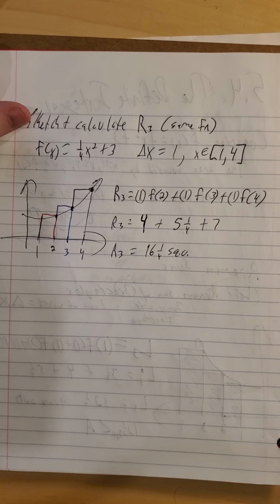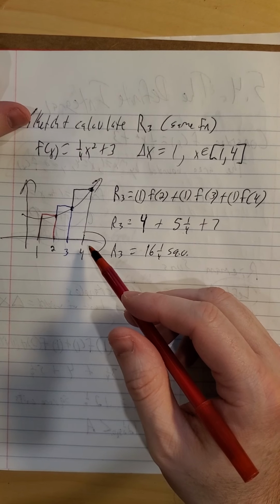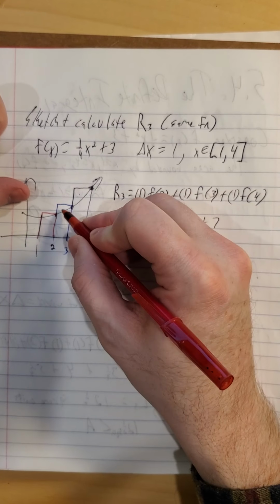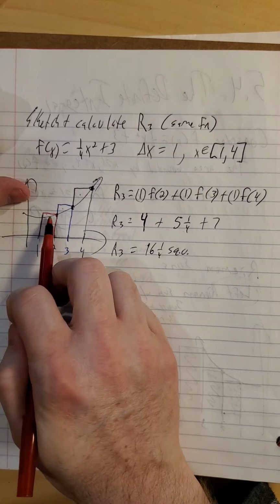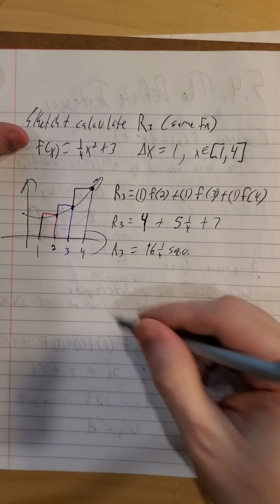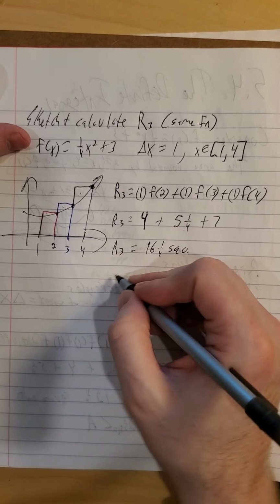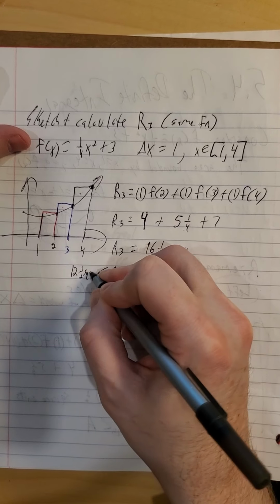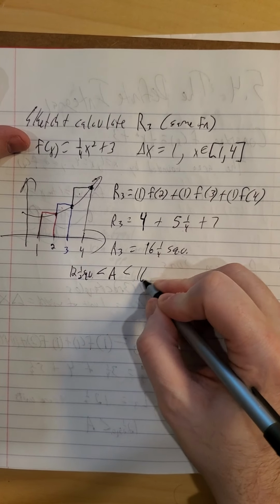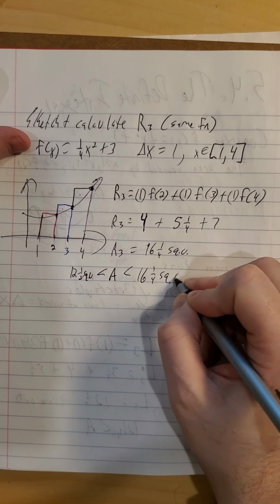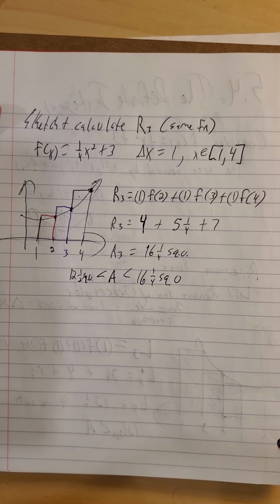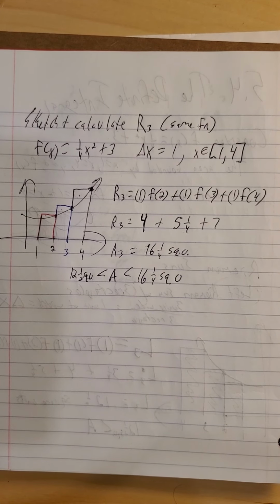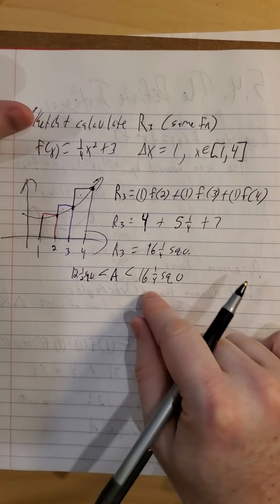So notice here, this is an overestimate of the actual area that we're looking for because we have these sections here that are over our curve. So now I know that our true area is bounded below by 12 1/2 square units and bounded above by 16 1/4 square units. So it gives me some idea, but that's still a relatively large margin of error there.